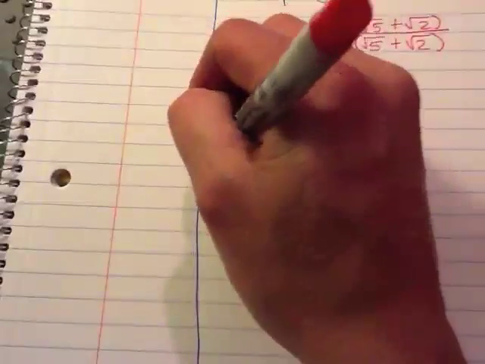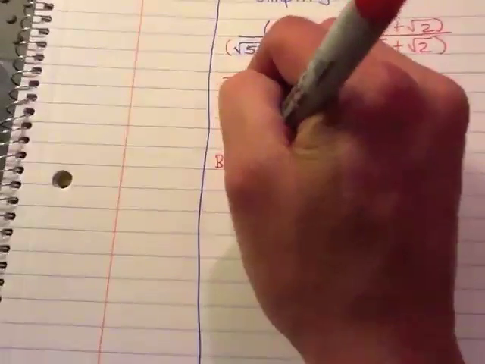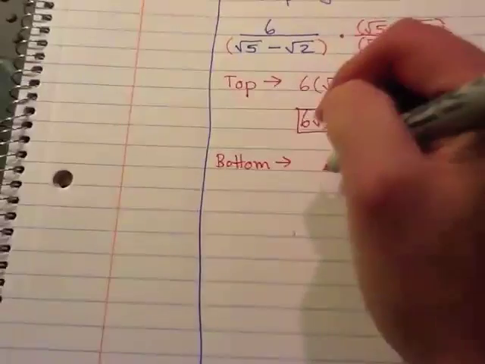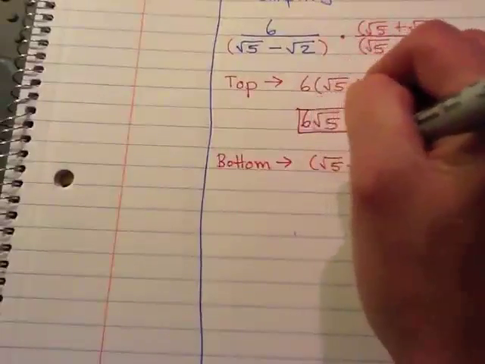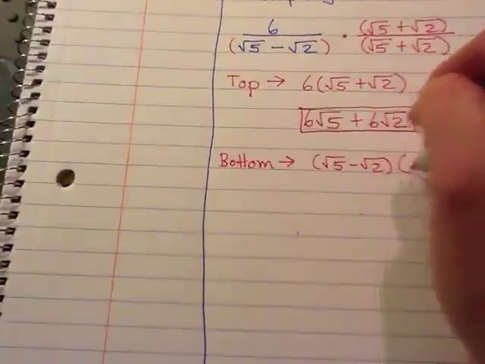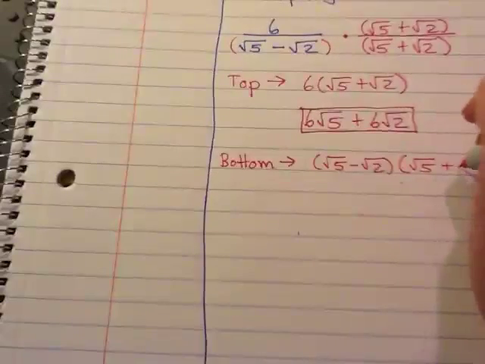So now we're talking about the bottom, which is the denominator. And we have the square root of 5 subtracting the square root of 2 times the square root of 5 adding the square root of 2.